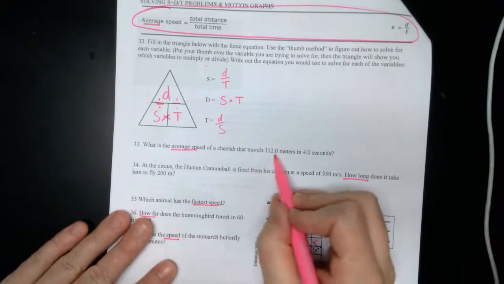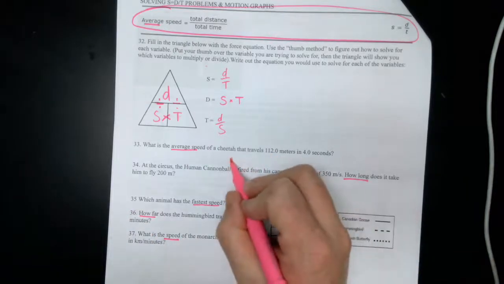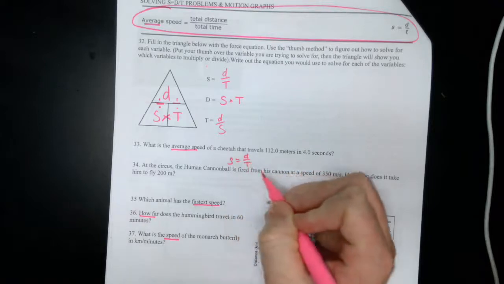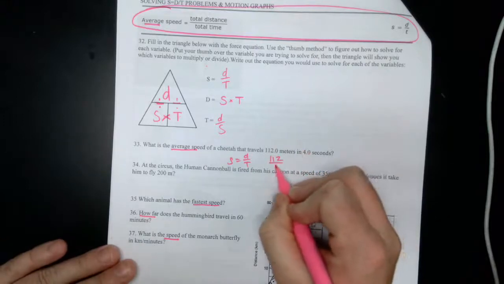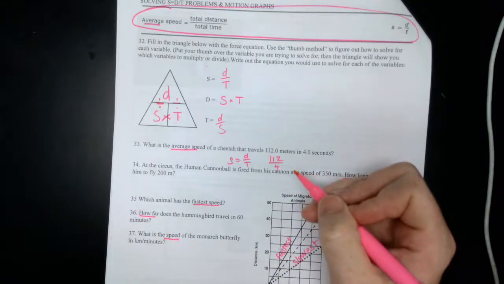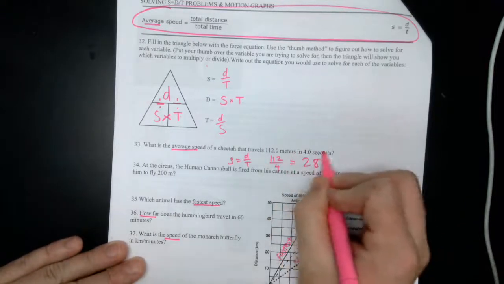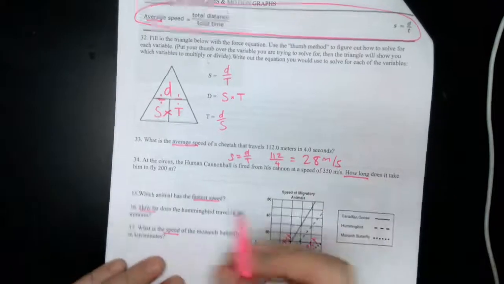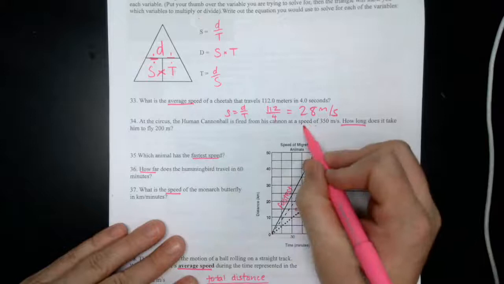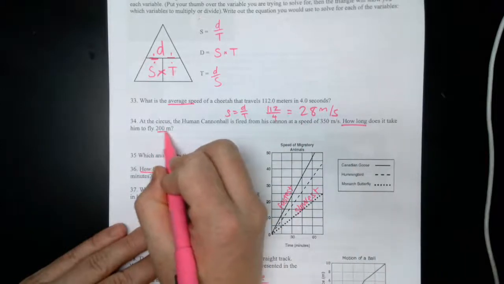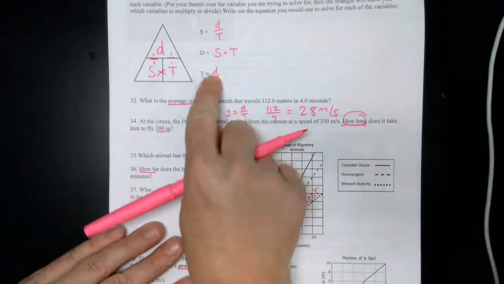Average speed of a cheetah that travels 112 meters in 4 seconds. Well, speed is distance over time. My distance is 112. My time is 4, so I plug into my calculator 112 divided by 4, 28 meters per second. The next problem, if we look at a cannon and we're told the speed of the cannon and the distance the shot traveled, we want to know how long. That's a time. So time is distance over speed.